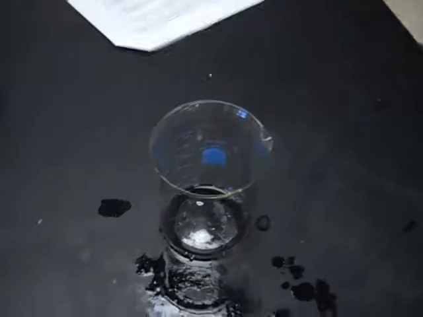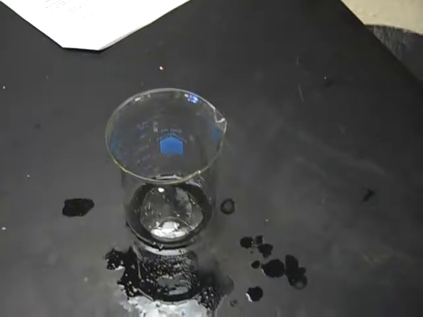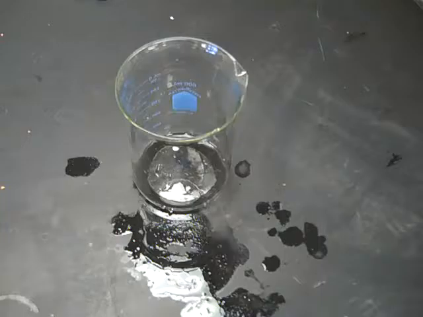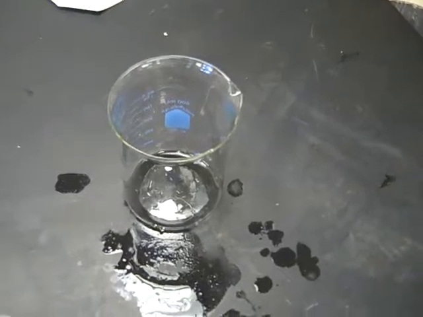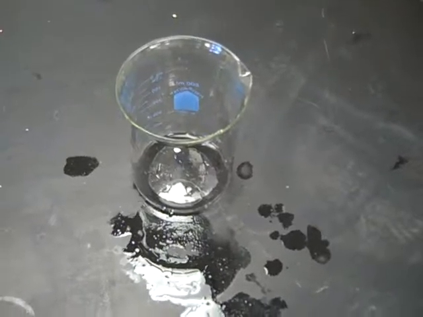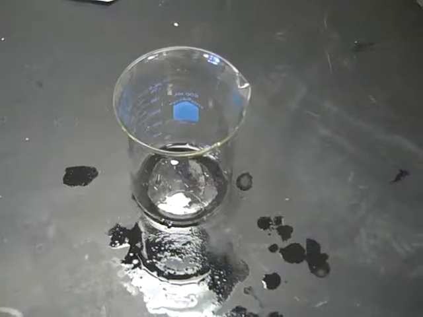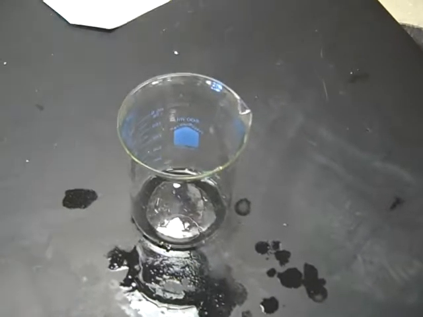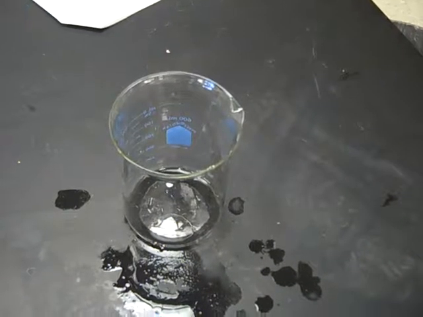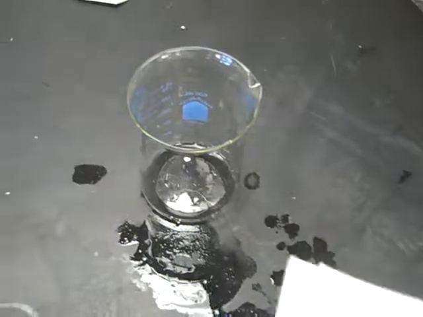Okay, for station 10, which I'm not able to show you at this moment, what we did is this beaker here had salt water in it. And then we took a test tube with just a little bit of tap water and put it down inside the ice bath for 2 to 3 minutes and assessed if putting the water into a saltwater bath would be an example of a physical or chemical change.